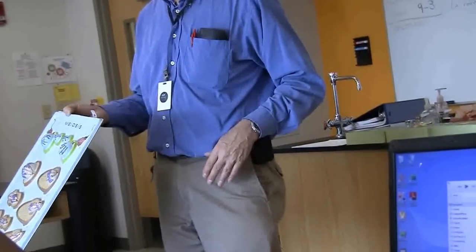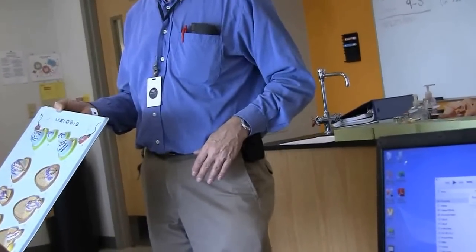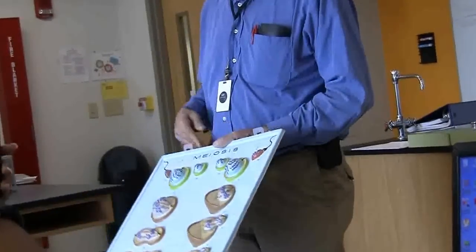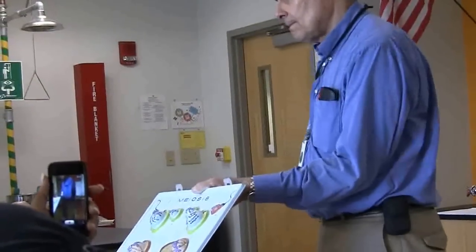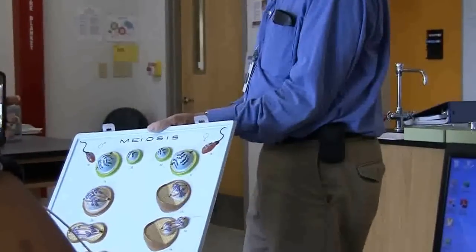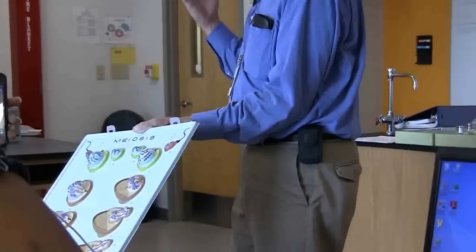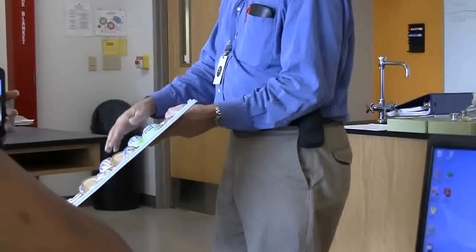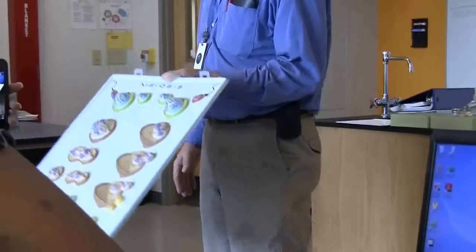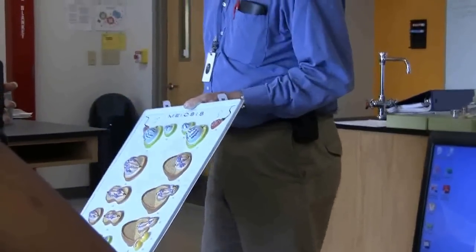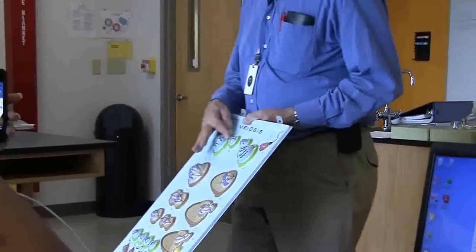What are we looking for in a diploid cell? What do you see? Chromosomes in pairs. How many pairs of chromosomes do we have here? Three pairs, for a total of 6. It doesn't matter if they're single-stranded or double-stranded. It's whether chromosomes are paired or not. If they're paired, it is diploid. If they're not paired, it's haploid. So this cell is your stem cell.